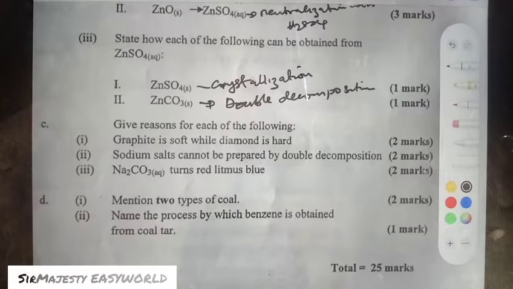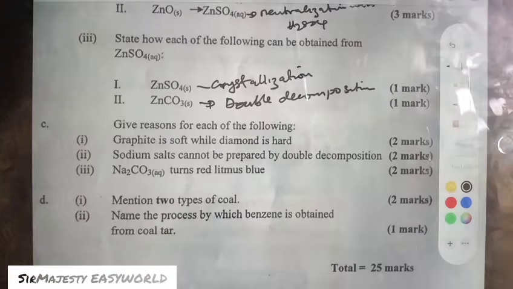So simply you say because diamond has packed molecules with strong covalent bonds between each of the atoms. Out of the 4, all 4 are used to bond with other atoms, tightly. While graphite has a layered structure and it's not tightly packed, with a low density. Then the reason why sodium salts cannot be prepared by double decomposition: because all salts of sodium are soluble, no exception.